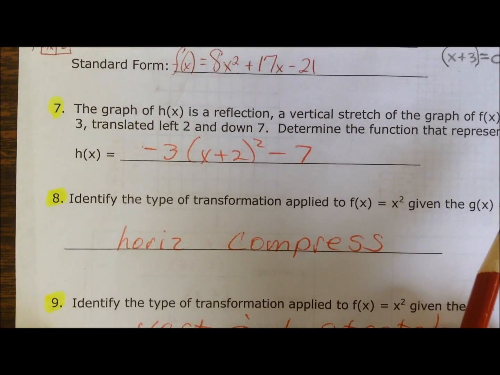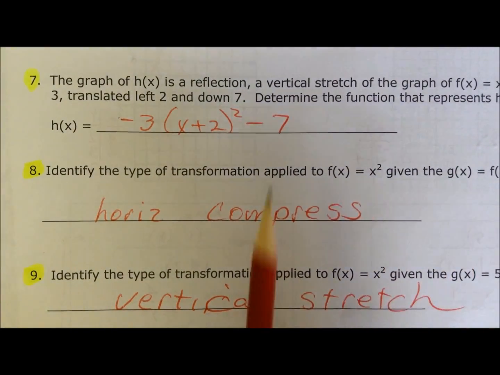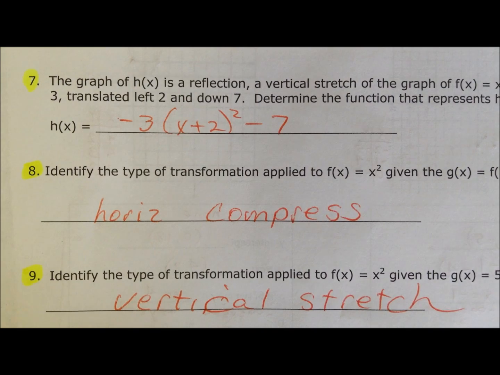All right, on your test, you're going to have some bonus problems, and they're going to be of this variety. Give it a try. If you get it right, you'll get credit. If not, it won't count against you. Okay, so here are the answers to 7, 8, and 9. Take a look at it. Hey, it's going to be bonus.